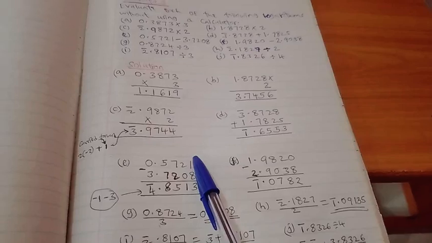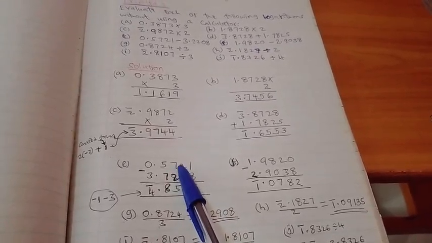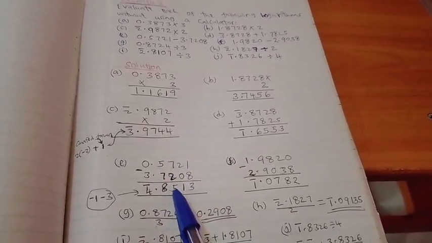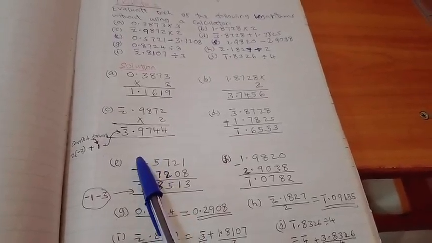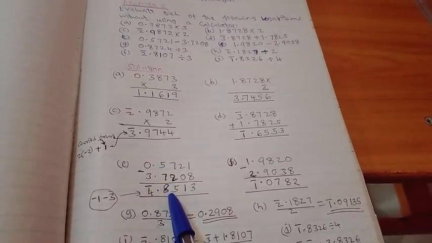Part E, we are given 0.5721 minus 3.7208. We subtract, this gives us 11 minus 3, that gives us 1. This gives us 7 minus 2, we get 5. Now here we have a 0 and we are carrying. We still carry to this point to get 15. 15 minus 7 we get 8.